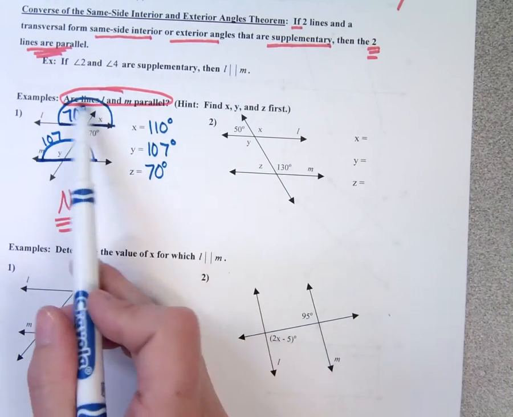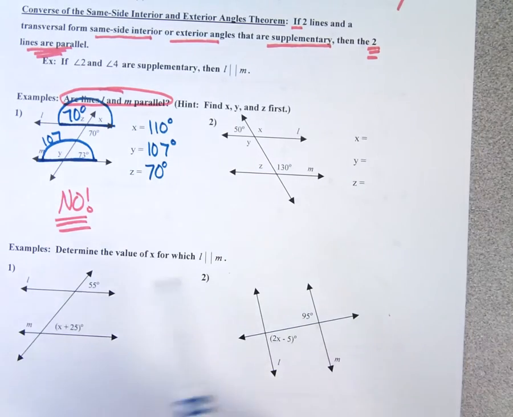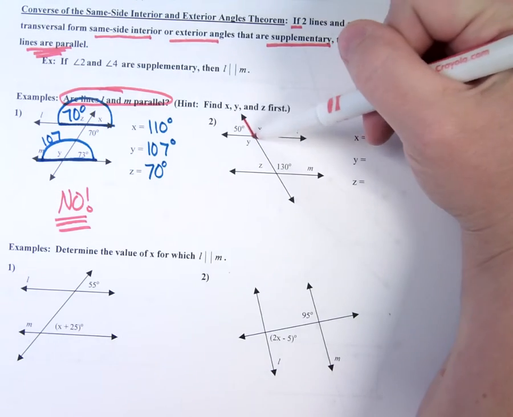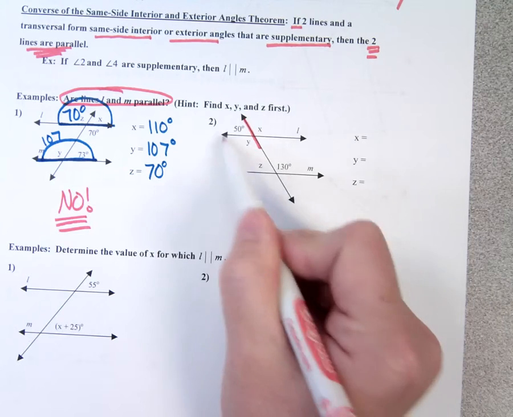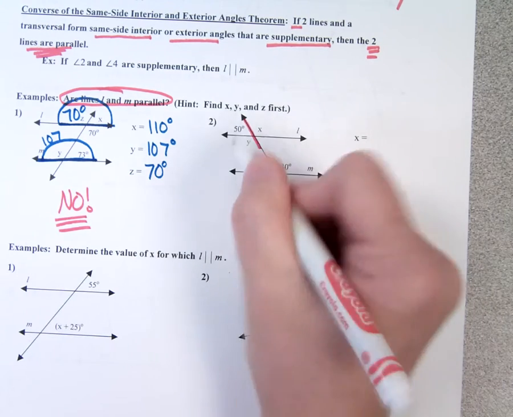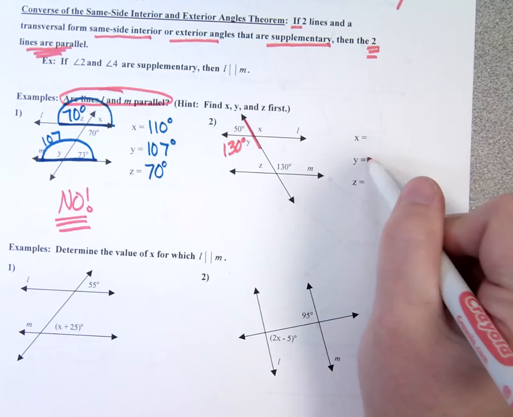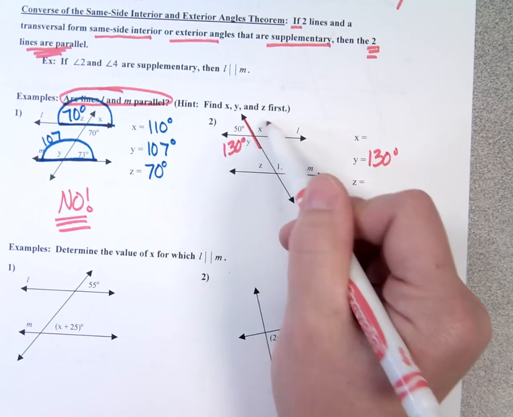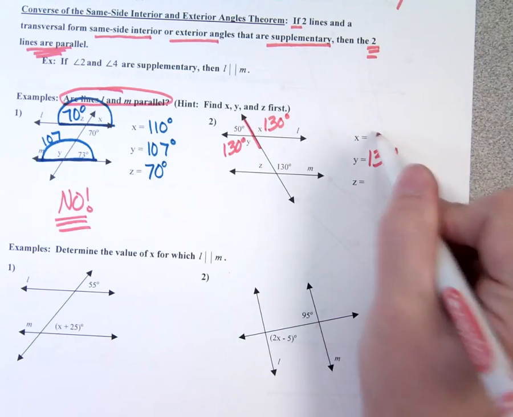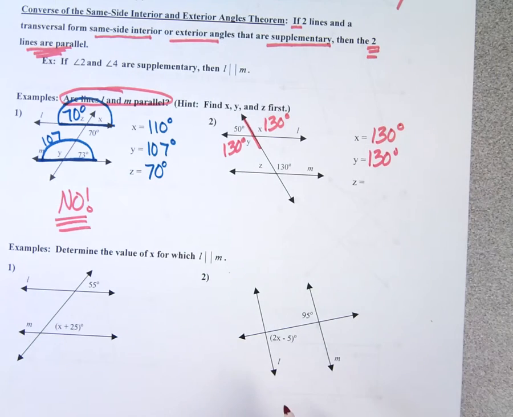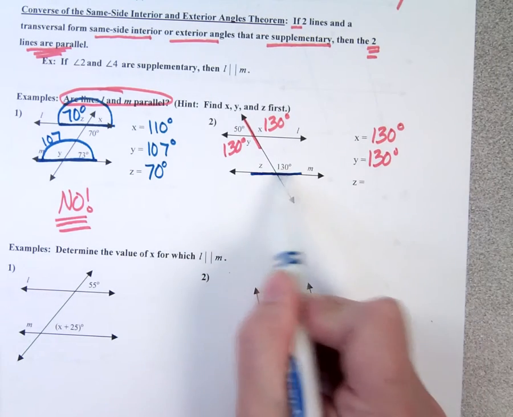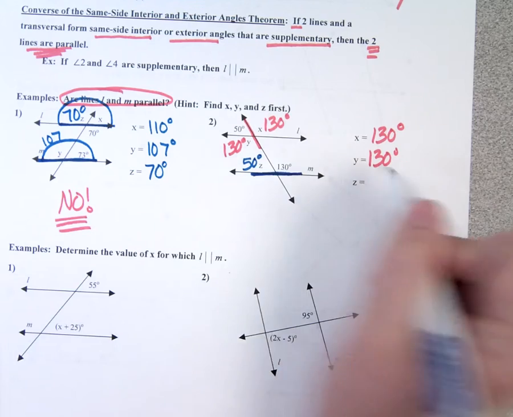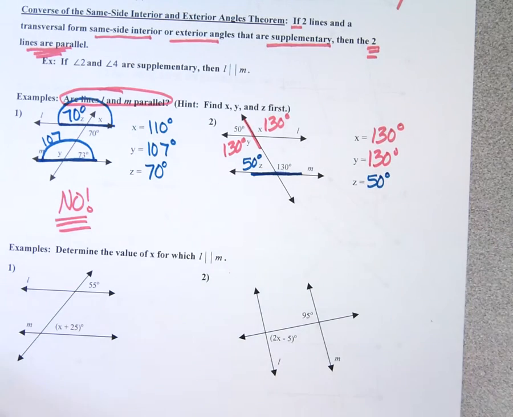Okay, next one. I want to figure out if these lines are parallel. So let's just go with some things that we can do without knowing. I know that this is a straight line, so these two angles are going to add to be 180. So what does that make Y? 130. I know that X and Y are vertical, and vertical angles are always congruent, so that means that X is also 130. And then I know that I have a straight line right here, so these two will add to be 180, so I know that Z is 50. So this is all stuff I learned in the past.